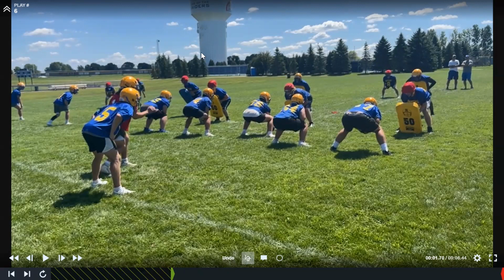The wider your defender is, the closer your aiming point should be, because it's impossible for you to get out and try to reach this guy if he's way out here. So if he's super wide, then just block him out and block him to the outside so the running back knows he's going to cut it up. Okay. Same thing with the tackle.